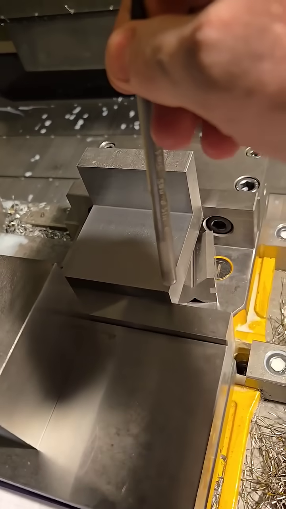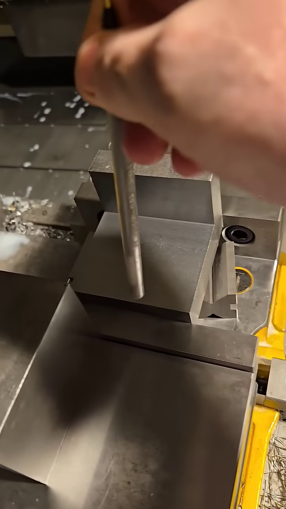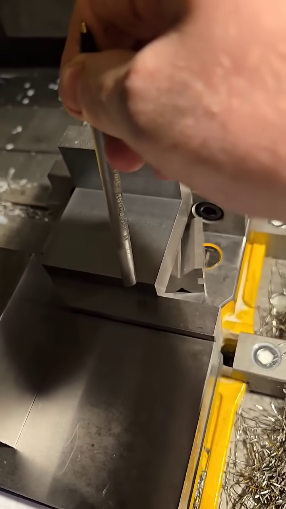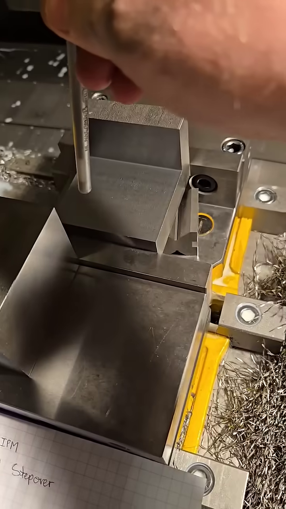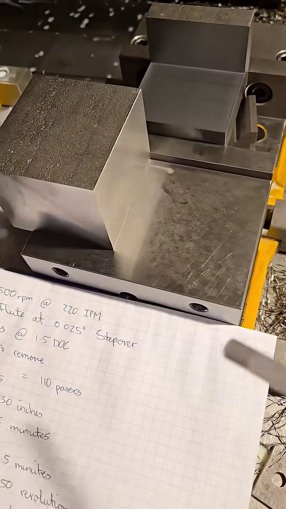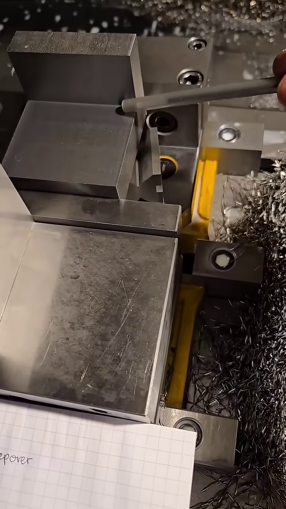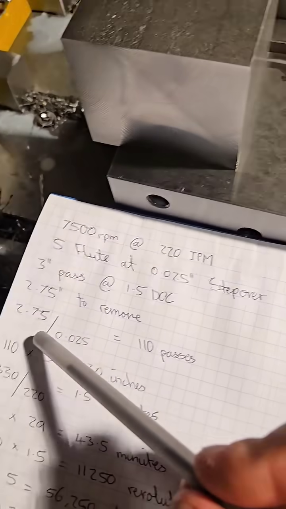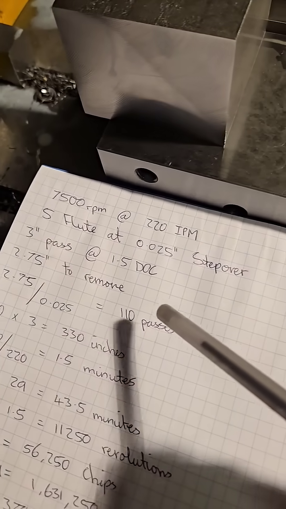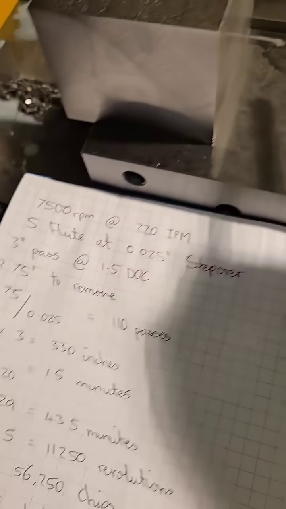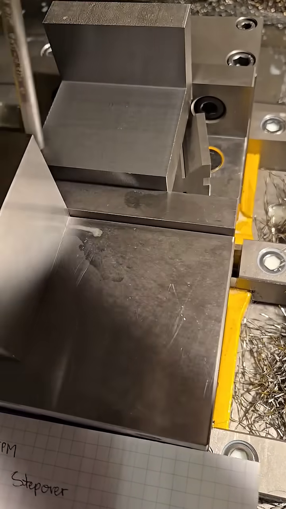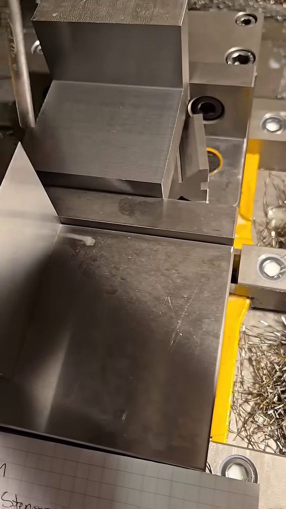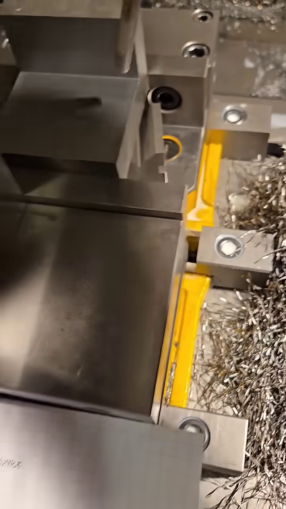So when you're machining, this milling cutter is taking passes. There's something called step over, which is every time it takes a pass, it steps over another amount to take another pass. And in this case, it's 0.025 inch, and I've got to take off 2.75 inches of length. So 2.75 divided by 0.025 is 110 passes. This is 3 inch wide, times that by 3 is 330 inch. So if that's continuous, that'd be a 330 inch long pass.